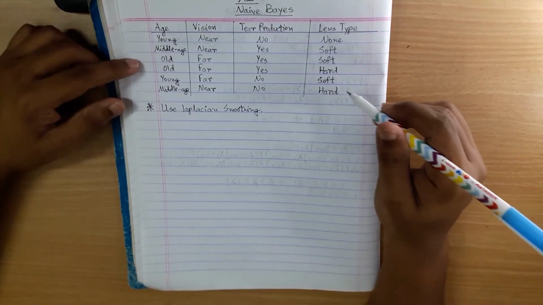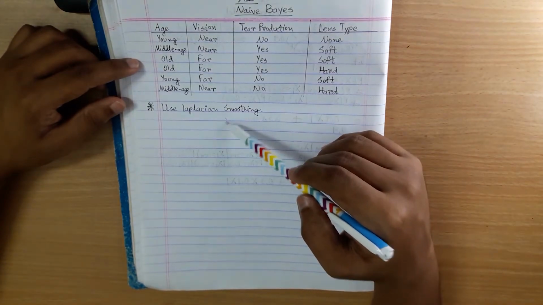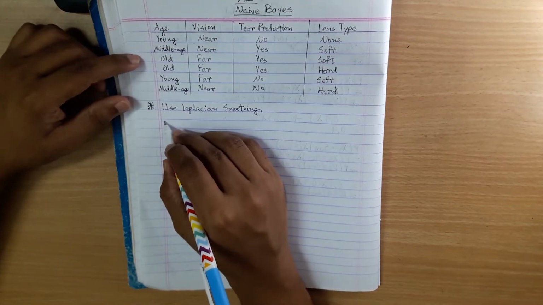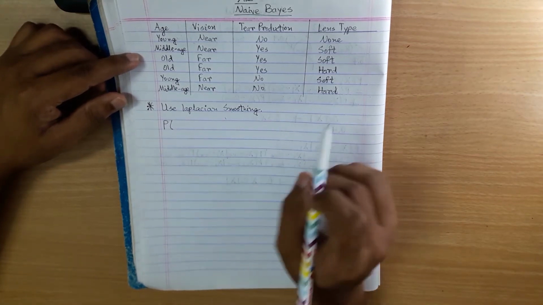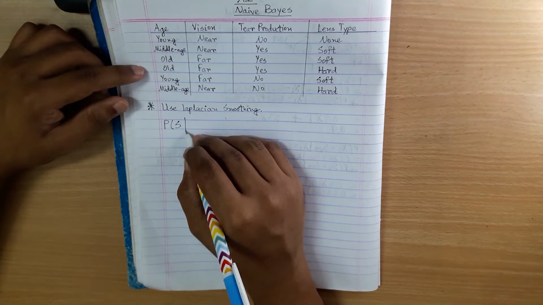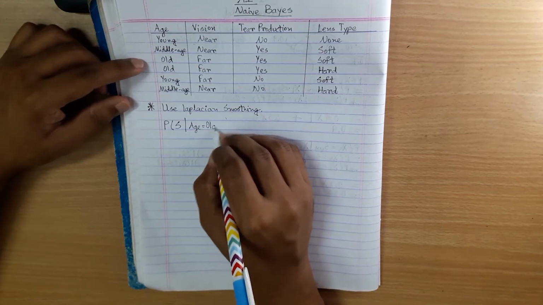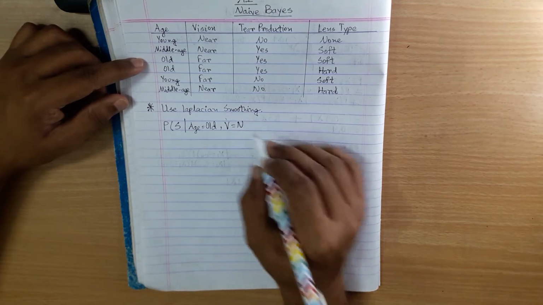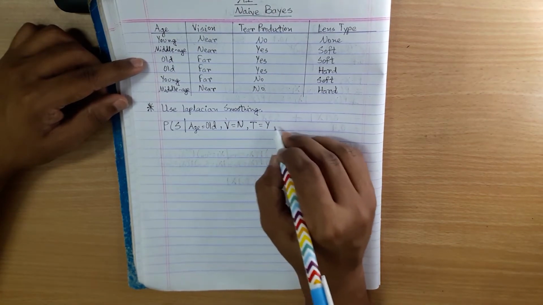Now you're going to use this data set to do some probability maths. In this math I'm going to use Laplacian smoothing, and I'm going to show you that in a minute. First off, let's say I want to find the probability that the lens type is soft given that the age is old, the vision is near, and the tear production is yes.